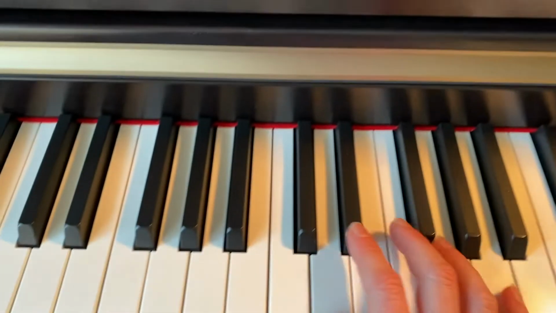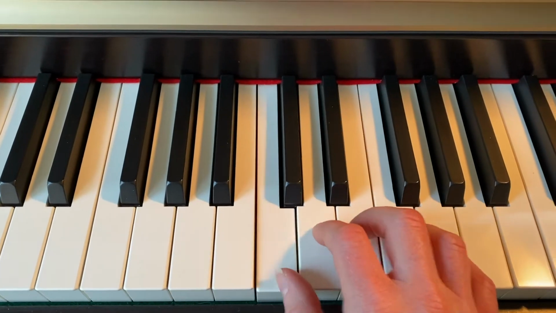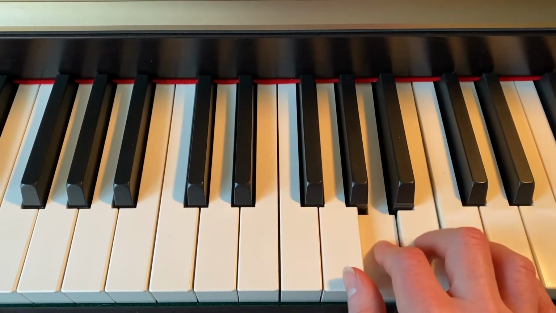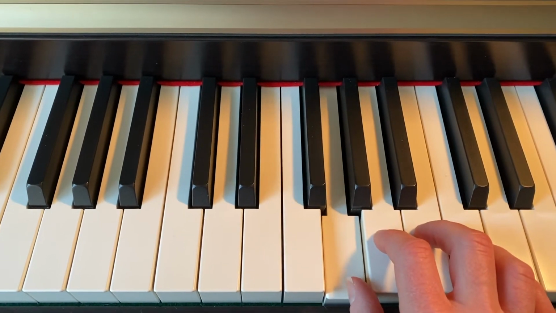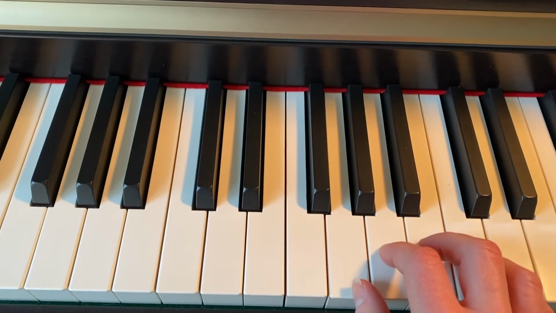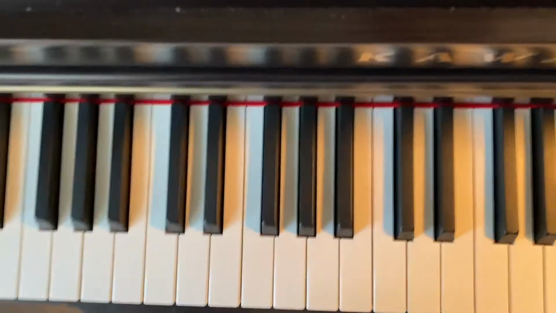So what it's saying is you start here, and you do it in C like it's written, but then you can bring it up here and do it in the G pentascale, and you just follow the same pattern of the other notes, but transposed up to here. So I'm going to give you the example of both of those right now.